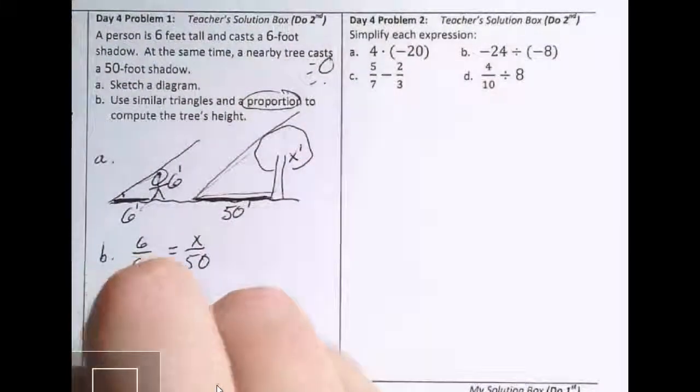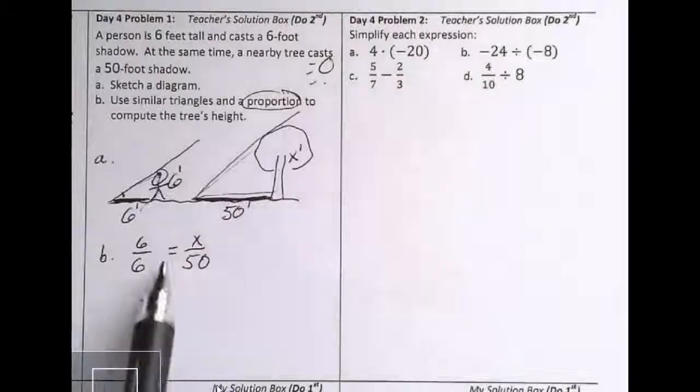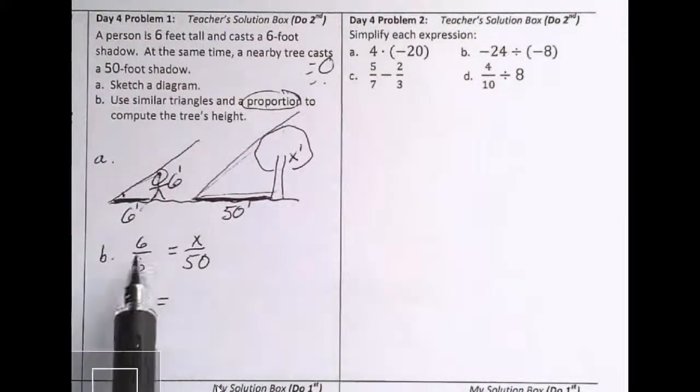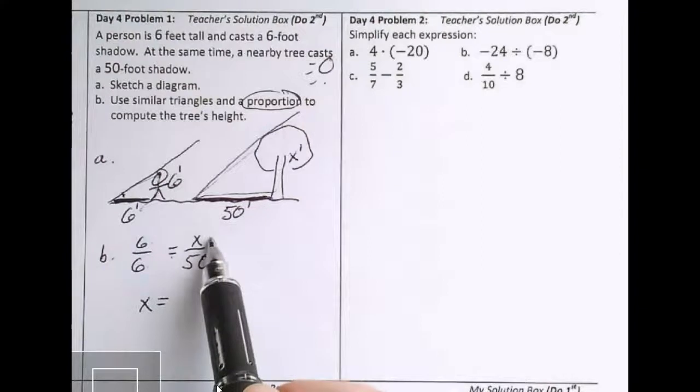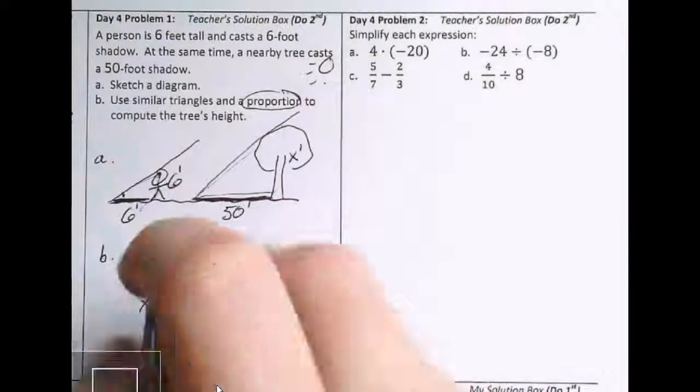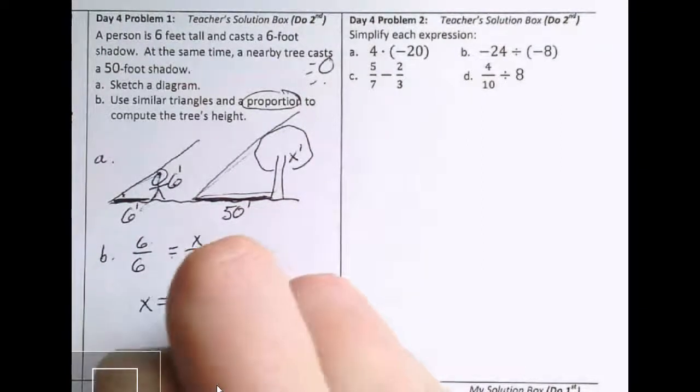And now to solve this for x, one way is to do some math on it, but probably faster is just to observe the relationship. Numerator is the same as the denominator, and so if that's equal to this over here, then its numerator must be the same as its denominator. That tree is 50 feet tall.